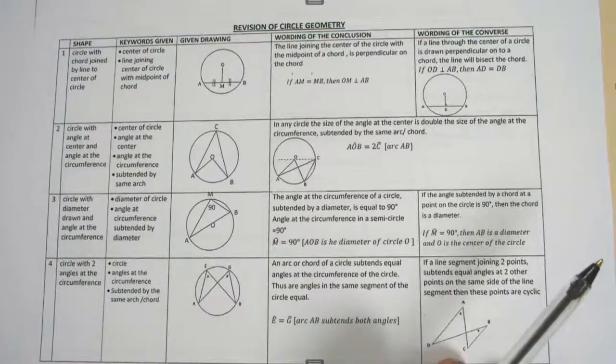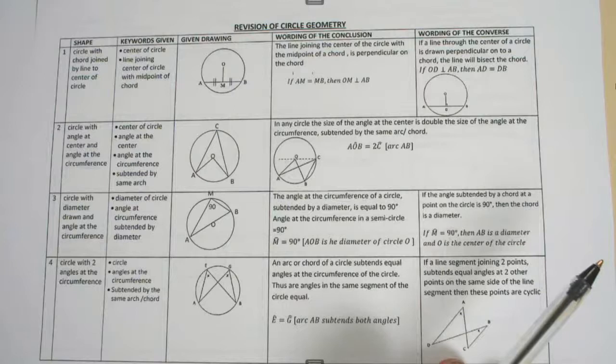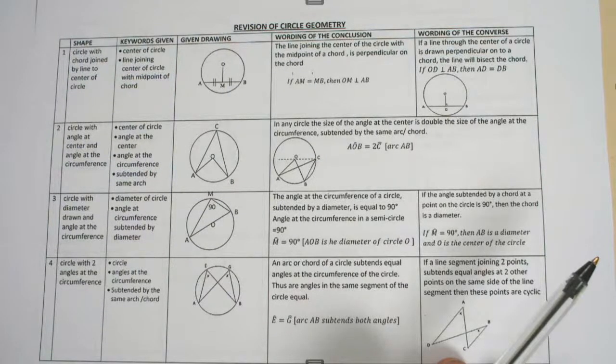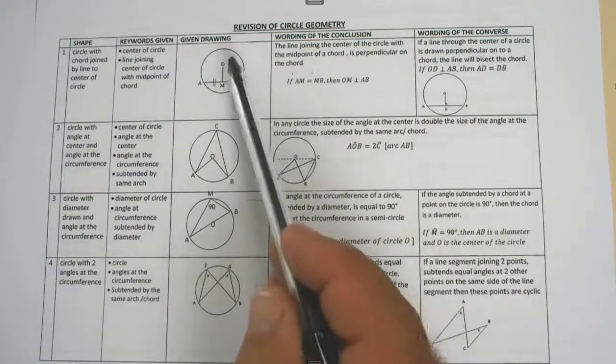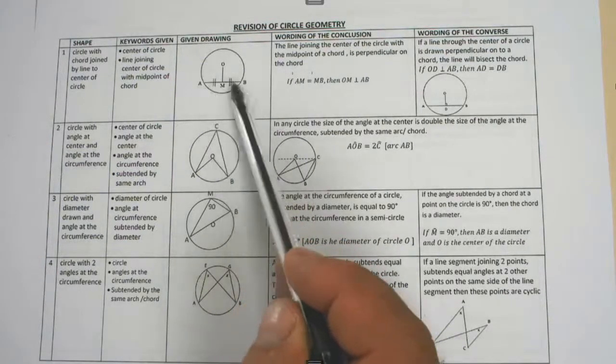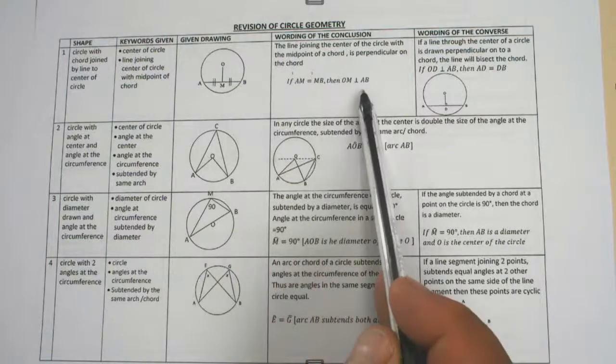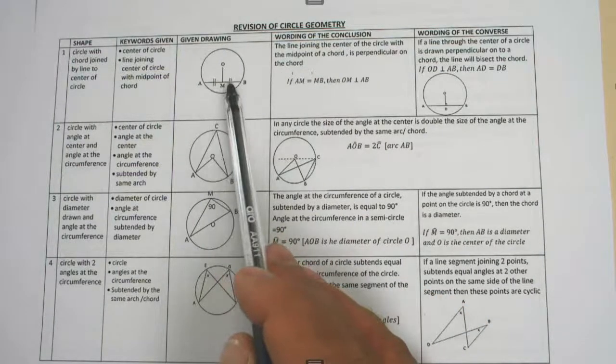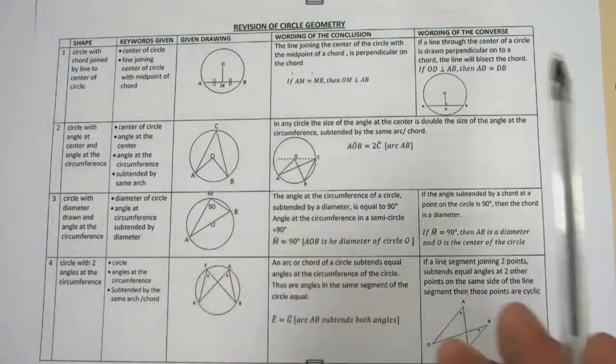Right, let's look at grade 11 circle geometry. The following theorems need to be studied. You need to learn the theorem and you need to be able to apply the theorem. There are certain proofs that need to be proven, but in this case, let's just go through the theorems. Now, a line drawn from the center of the circle to the midpoint of the chord will be perpendicular to the chord. Now, the converse also applies, that a line drawn from the center of the circle perpendicular to the chord will bisect the chord. That would be the converse.